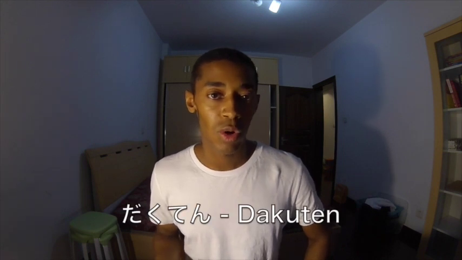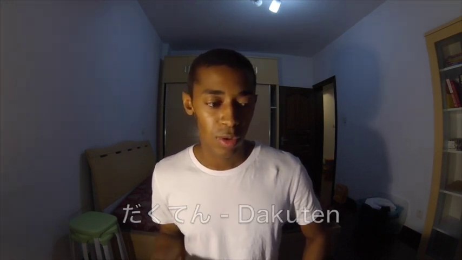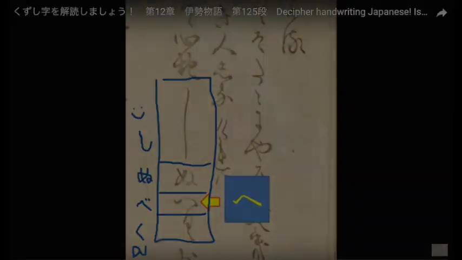instances where there's no dakuten. So you won't necessarily know the reading for a character unless you have some knowledge of old Japanese grammar. And I'll show you some examples of that.